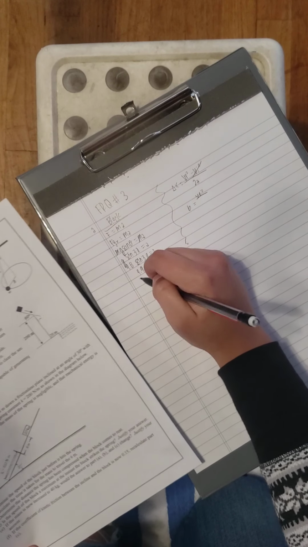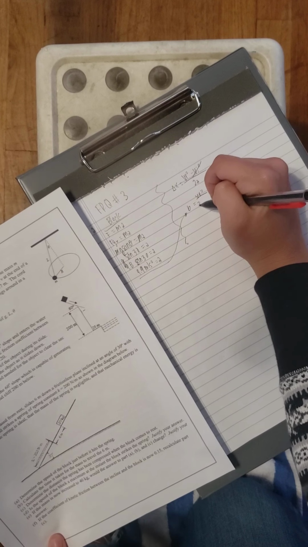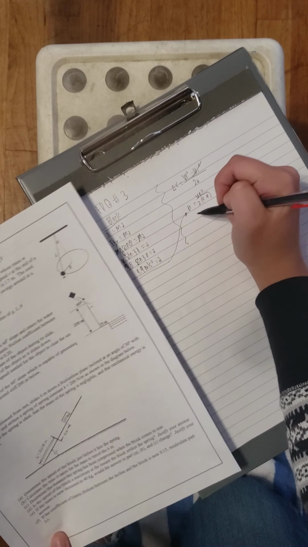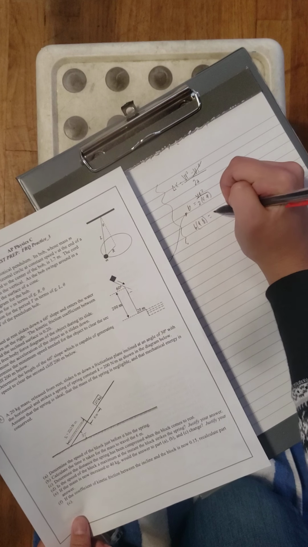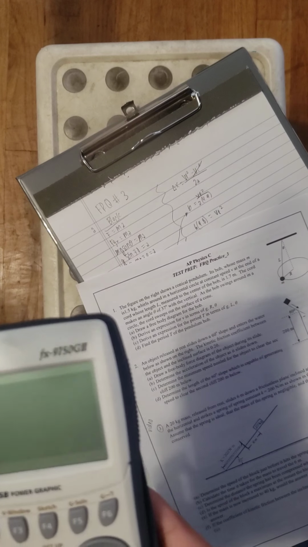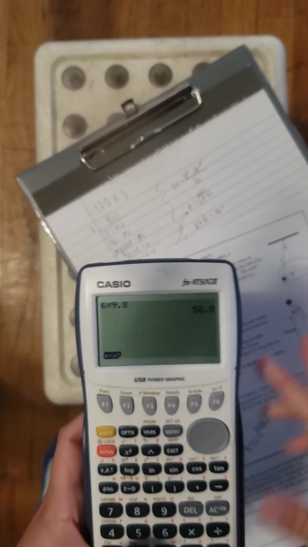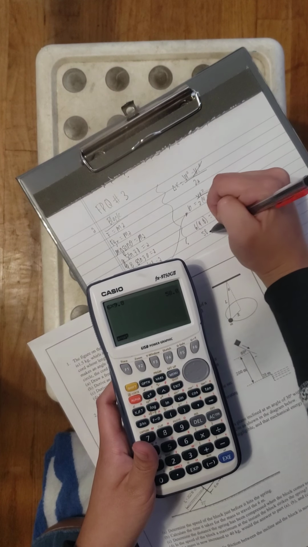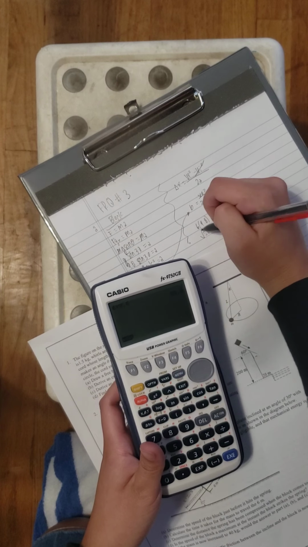We use the a that we found and plug it in. So it's 4.9, so 6 equals vf squared over 2 times 4.9. Then take the square root.